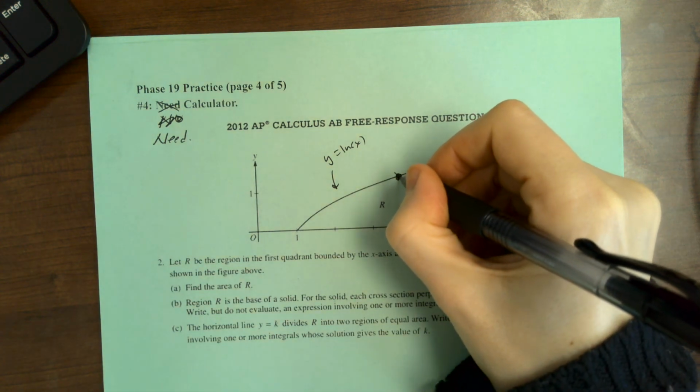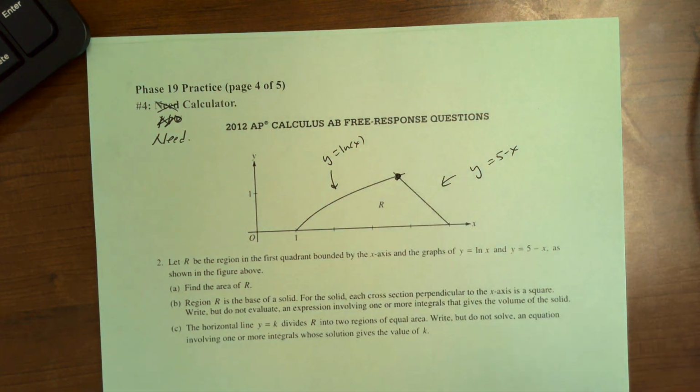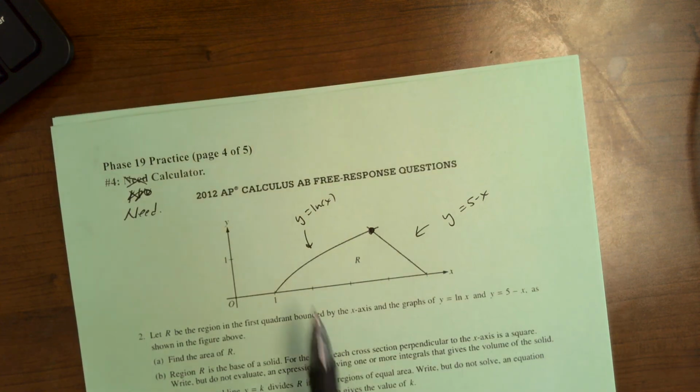So I've got to use the integral of top minus bottom. What you'll notice, guys, is that I don't have my transparency. But the top minus bottom actually changes.